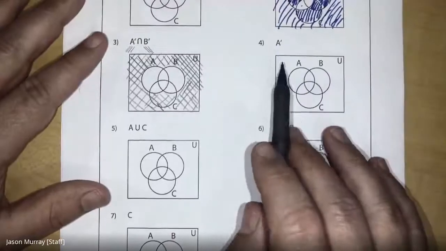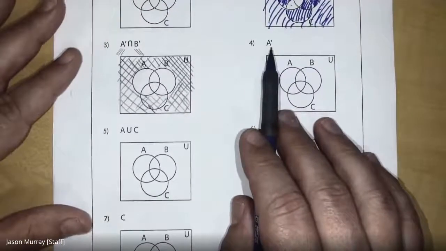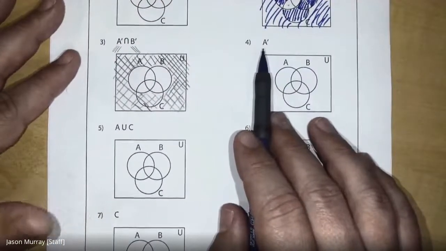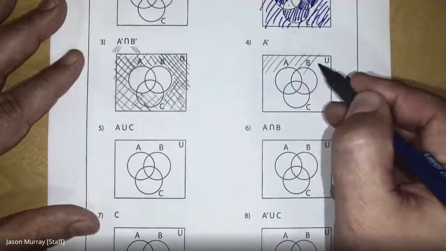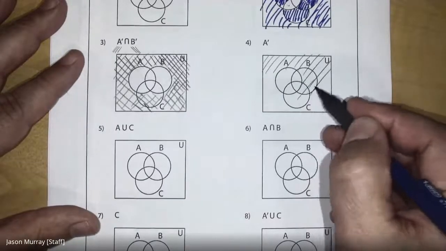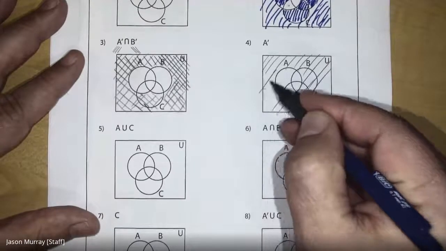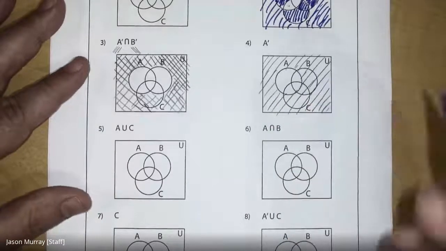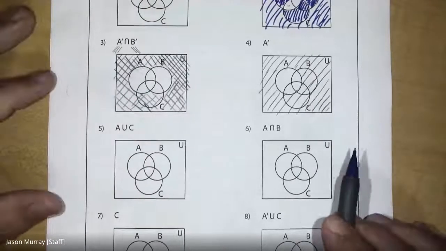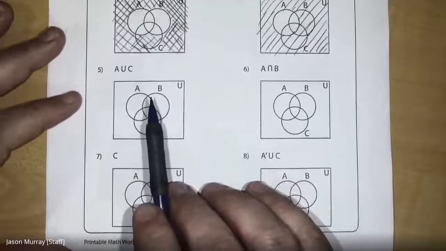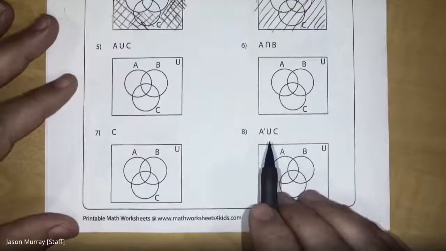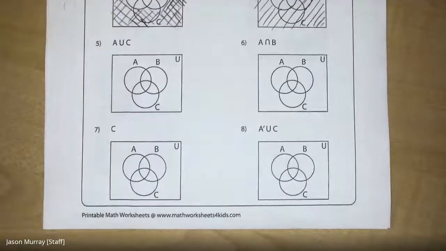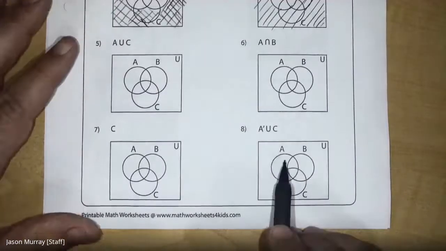Okay, tell me how to shade A complement then. Let's go to the next one. Gavin? Just everything outside of the A circle. Everything outside of A gets shaded. That's representing A complement. Good. All of this down to here, just not A. Good. Okay, so you get the hang of this. Try this one down here, number 8.